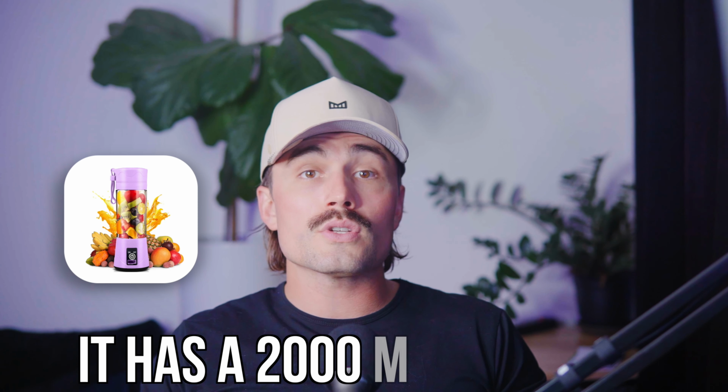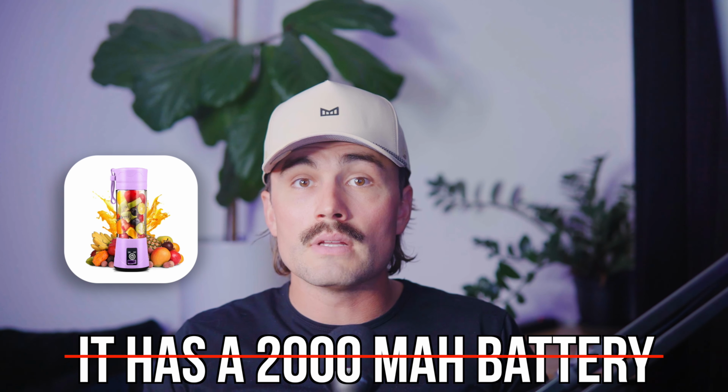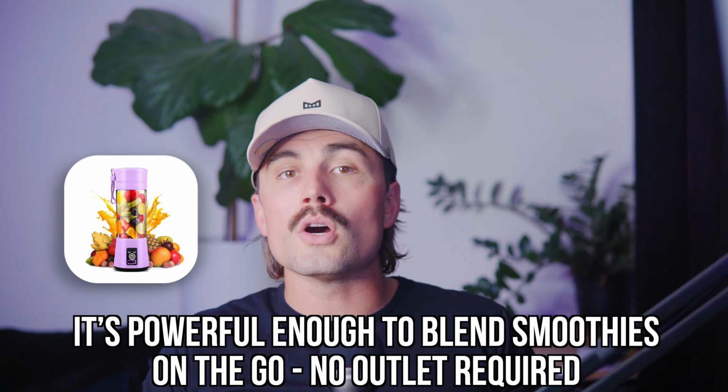Make sure you highlight the benefit, not just the feature. If you're selling a portable blender, don't just say that it has 2000 milliamp hour batteries. Say it's powerful enough to blend smoothies on the go. No outlet required.